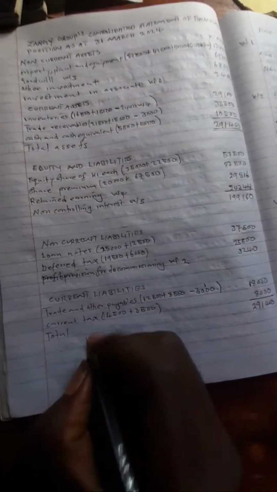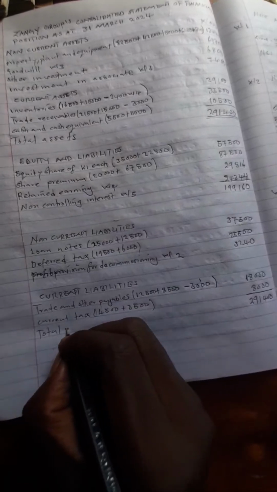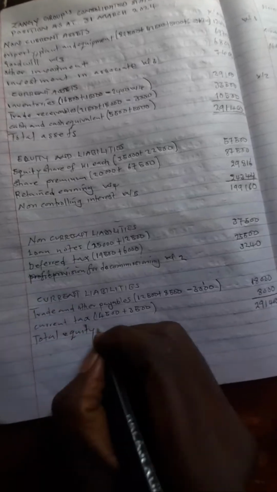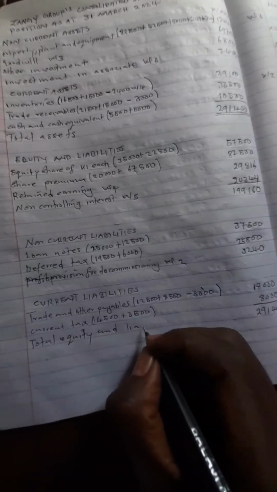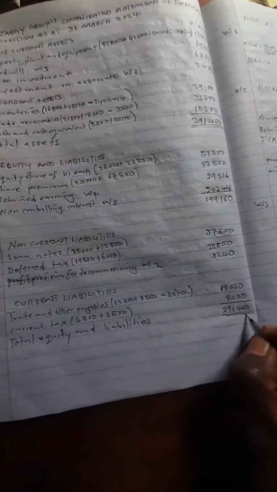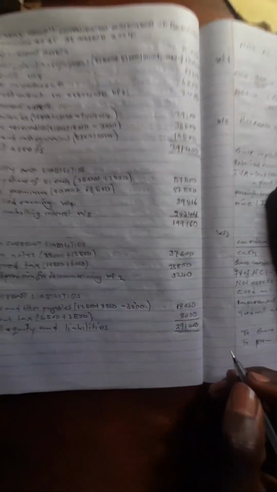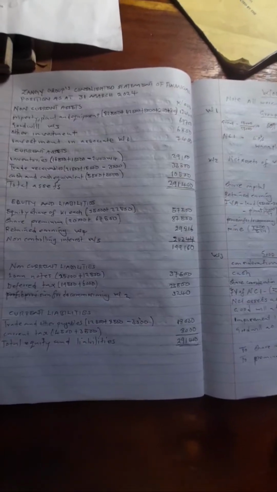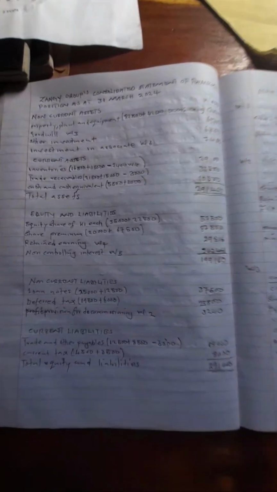This is what we call our total equity and liabilities. So our statement has actually been balanced now. This is where you measure yourself to see that what you've done has been the correct thing.